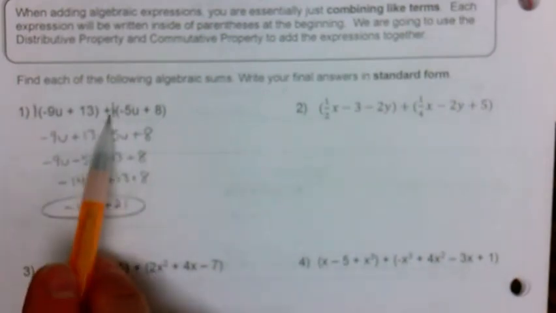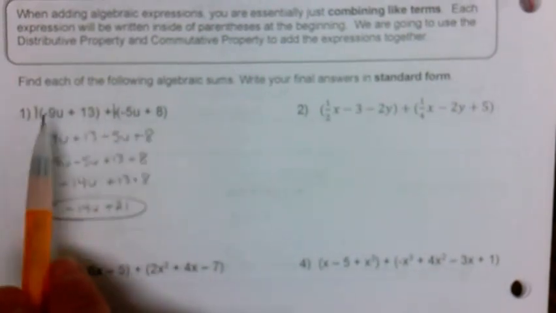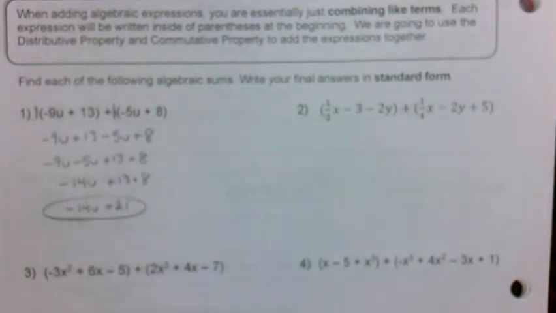So if you're adding two expressions together, remember, in front of each set of parentheses, there's really a positive 1 that you're going to distribute to start.